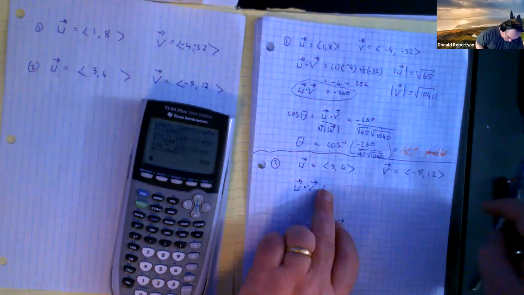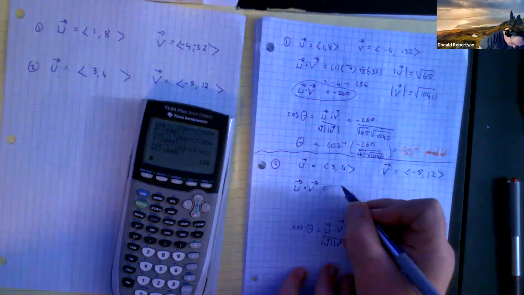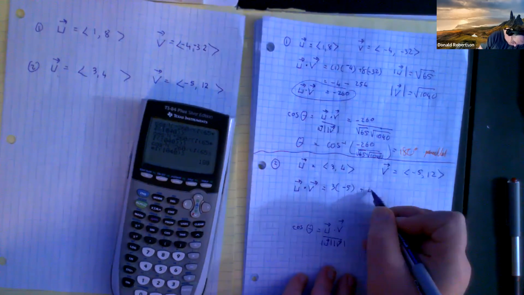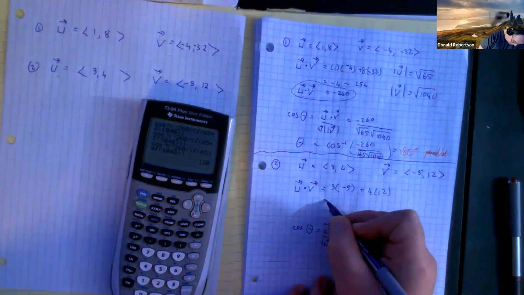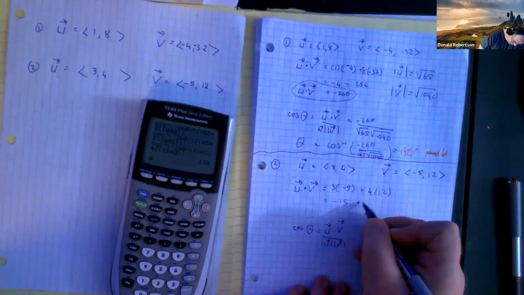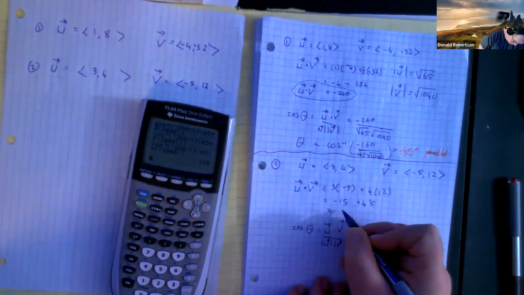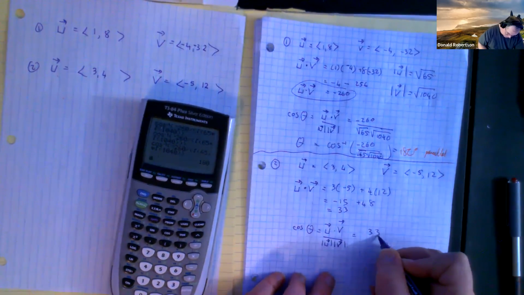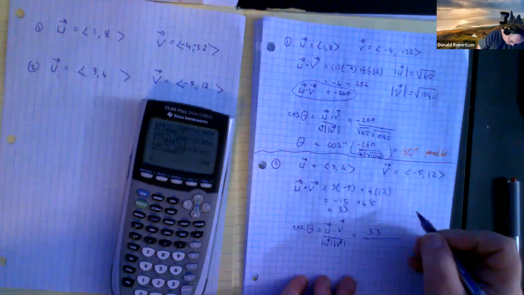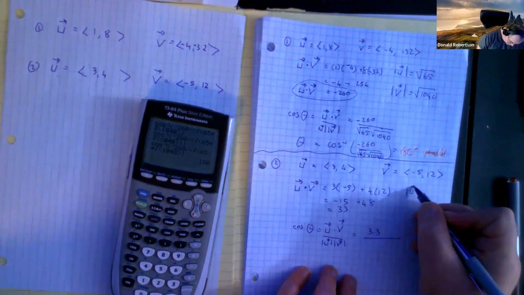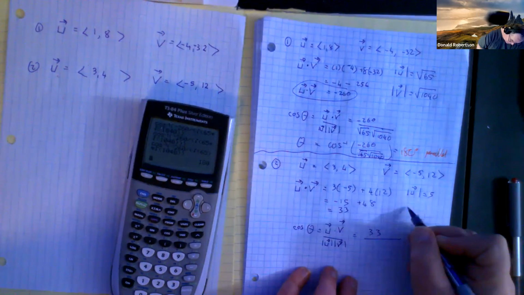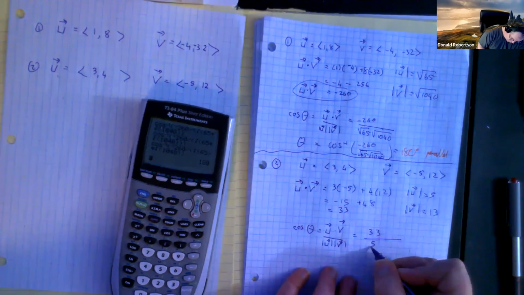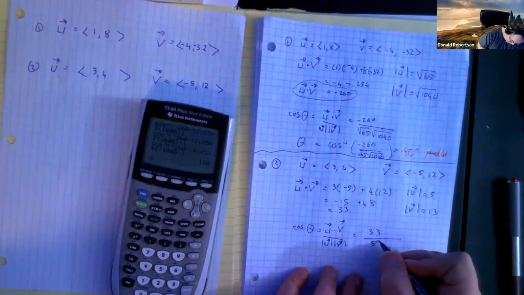Okay. This one should be the one that isn't. So it's going to be 3 times -5 plus 4 times 12, which is negative 15 add 48, which I believe is 33. So 33 going to go there. The magnitude of U is 5. Magnitude of V is 13, or the square root of 25 and 163 if you want.